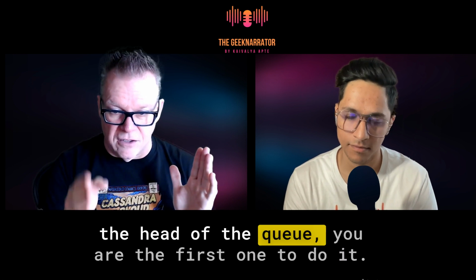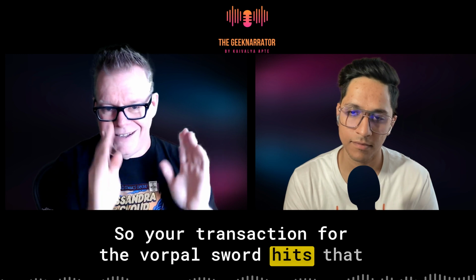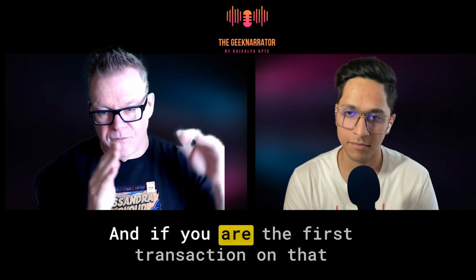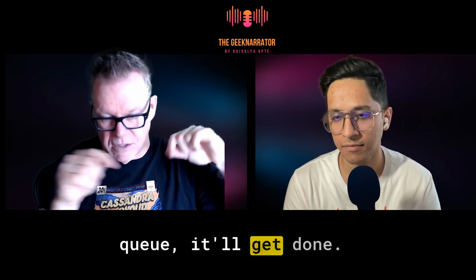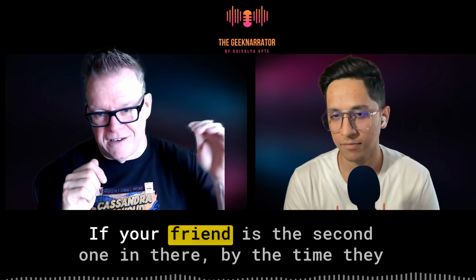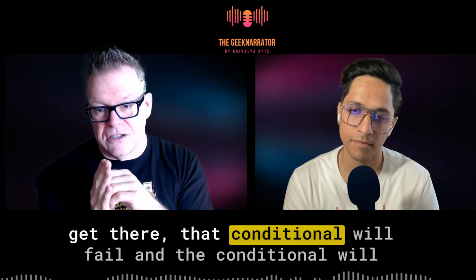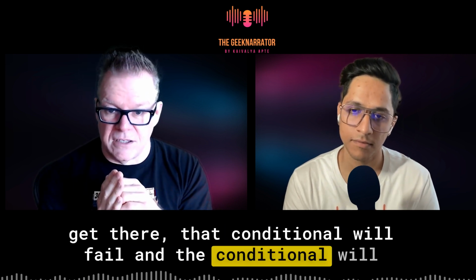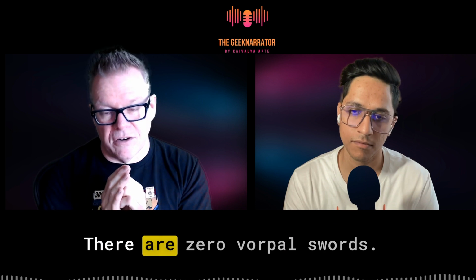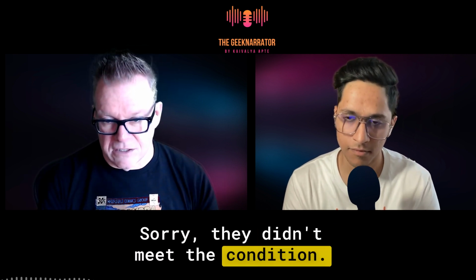And if you're at the head of the queue, you are the first one to do it. So your transaction for the Vorpal sword hits that queue at a certain time. And if you're the first transaction on that queue to get done, then you will get the sword. If your friend is the second one in there, by the time they get there, that conditional will fail. And the conditional will come back saying, oh, I'm sorry, there are 0 Vorpal swords. So that transaction will fail. Sorry, it didn't meet the condition.